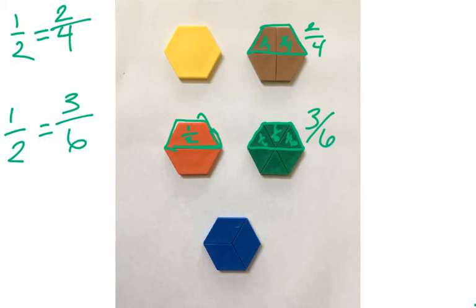Is there any equivalent fraction in the blue one? Is that equivalent to 1/2? No. I don't see how it could be equivalent, right? Because it has to be like this. So are thirds equivalent to halves? No. All right, well, let's keep looking.